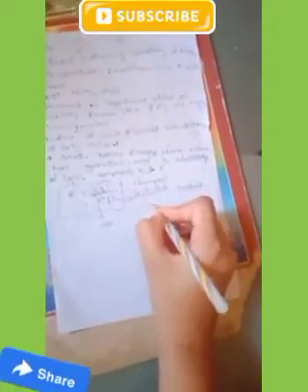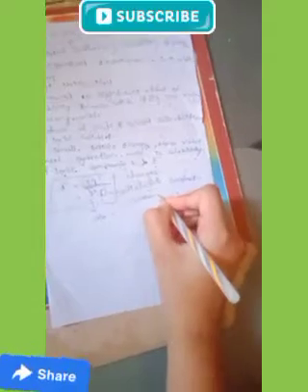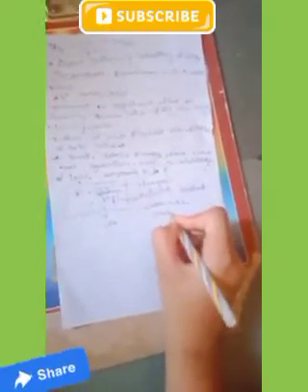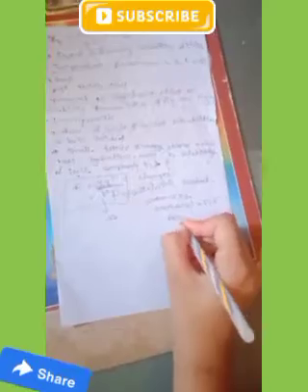Dielectric constant of water is 82, methanol is equal to 33.5, and benzene is equal to 2.3.